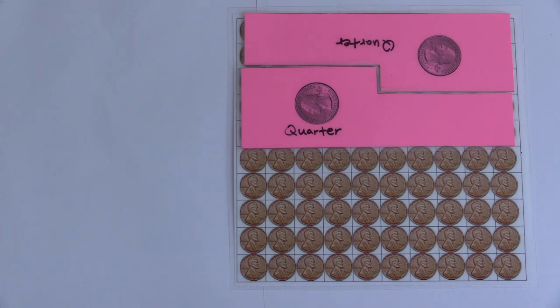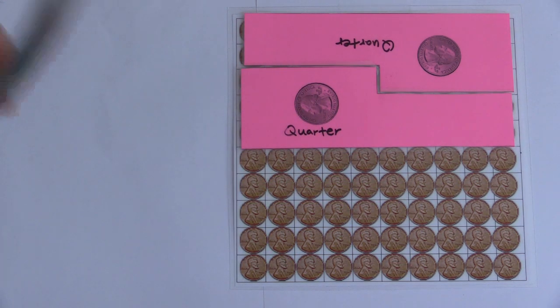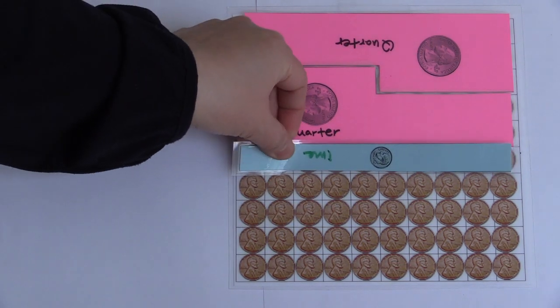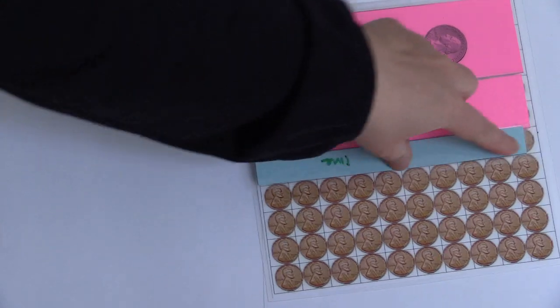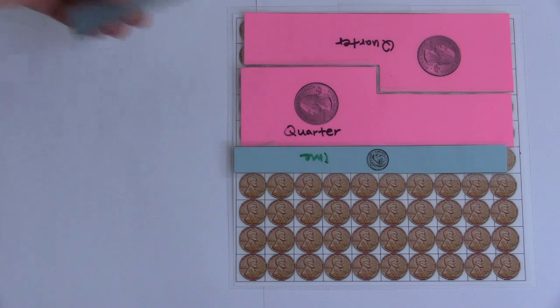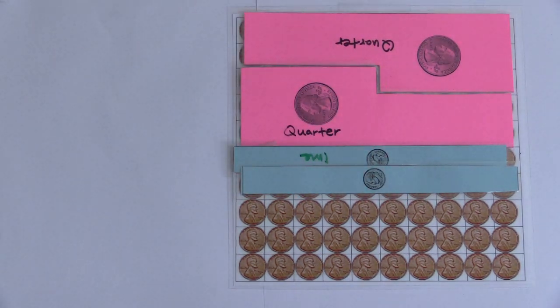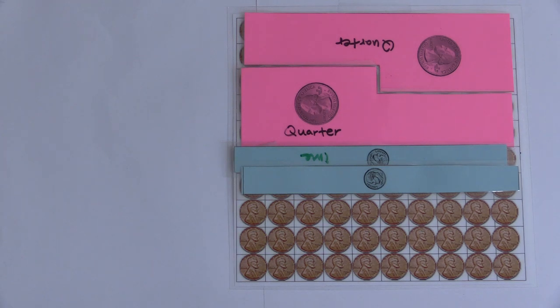I want to know how many dimes I need to make 20. So I have 10 and 20. So this is my dime strip. I have one dime, which is 10 cents. And I need to represent 20 cents using dimes. I have another dime here, and 20 cents. So I think I'm done. So how many dimes do I need to make 20 cents? 1, 2. 2 dimes make 20 cents. Do you see how you use this one in here? So this is a really good tool to visualize the coin values.